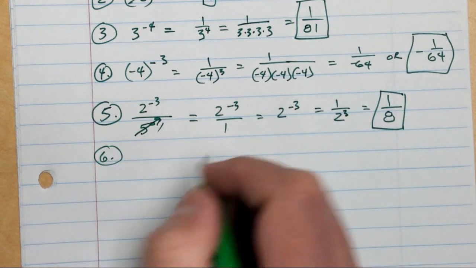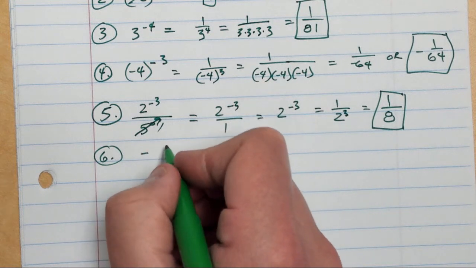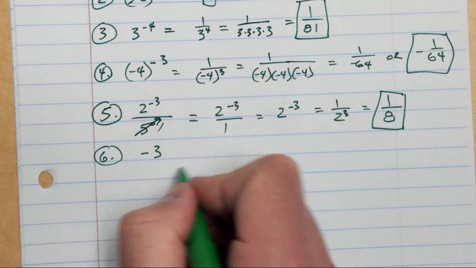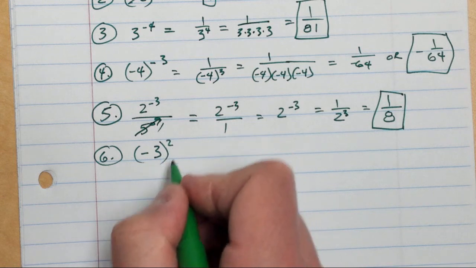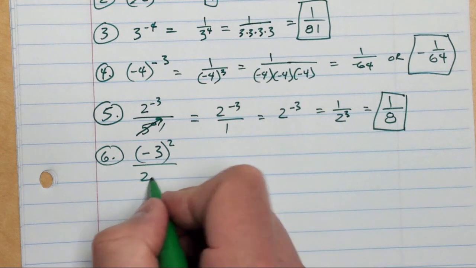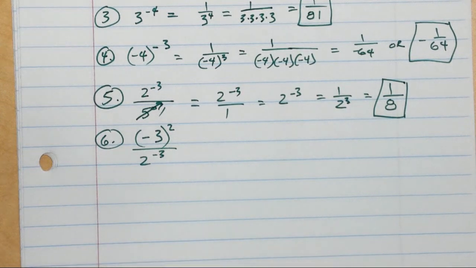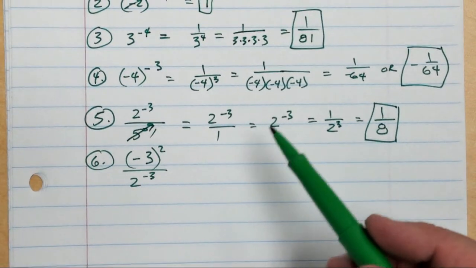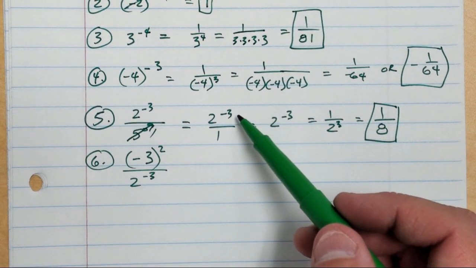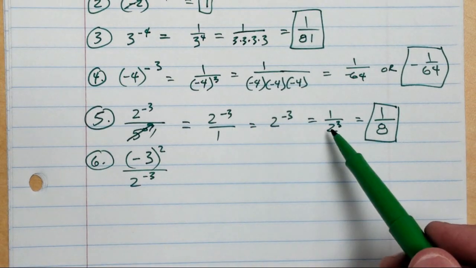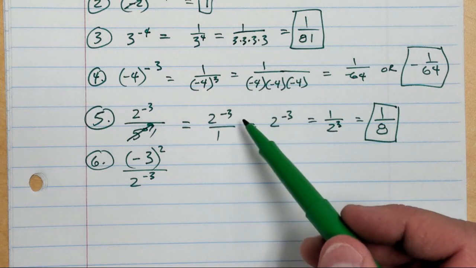Sixth example I'm going to do here is possibly the hardest one of all of them, negative 3 squared over 2 to the negative 3. I'm going to show you a shortcut. In all these examples with a negative exponent, if it's in the numerator, I'm eventually putting it down to the denominator, or if it's in the denominator, I'm going to end up putting it in the numerator.